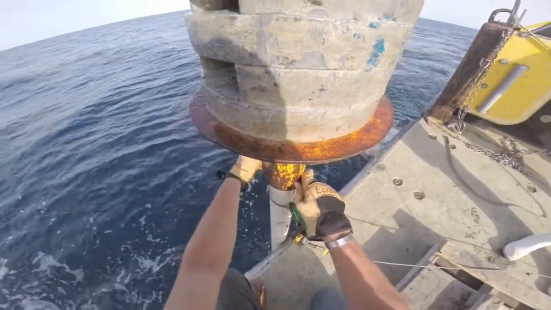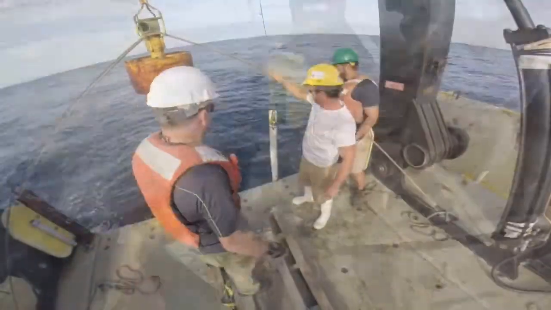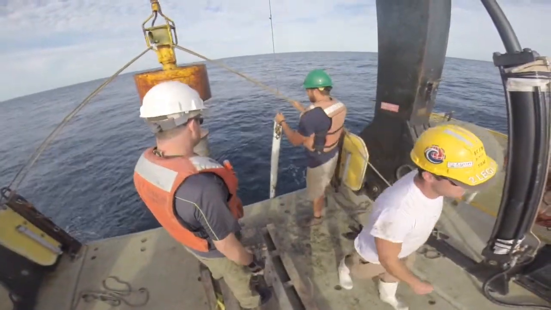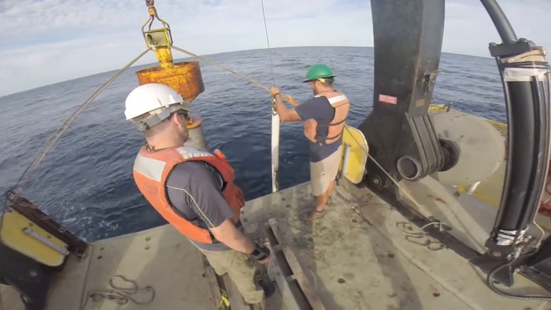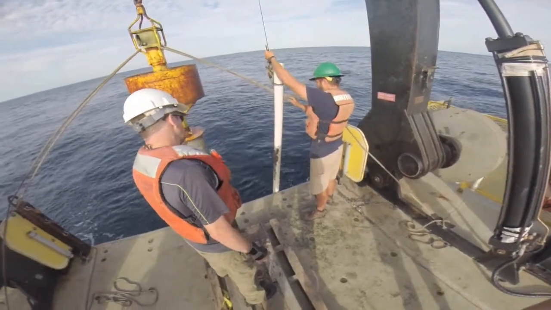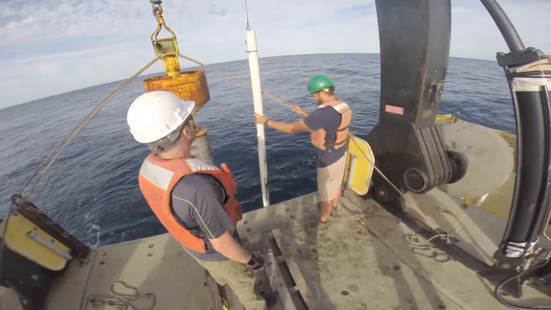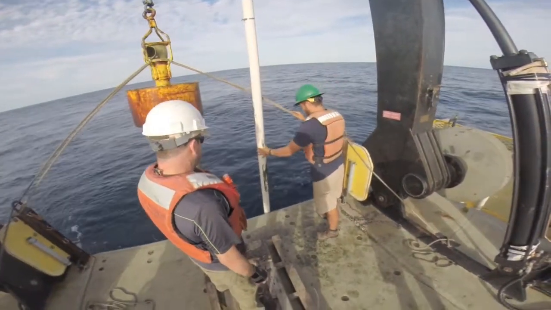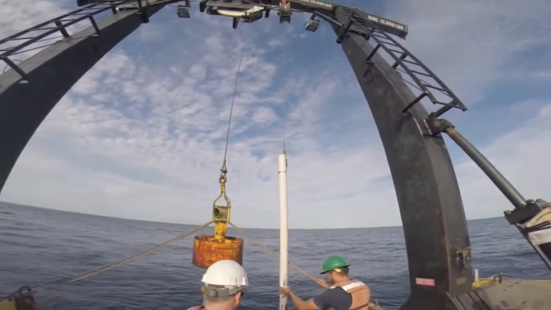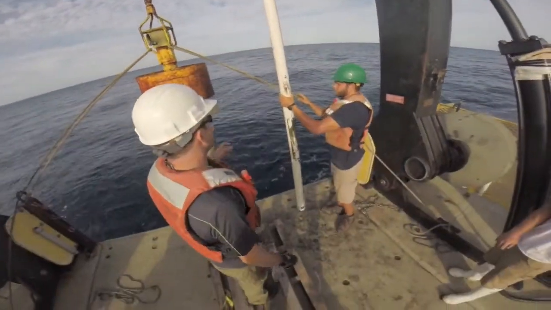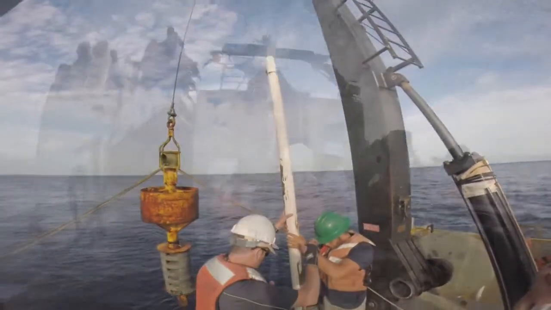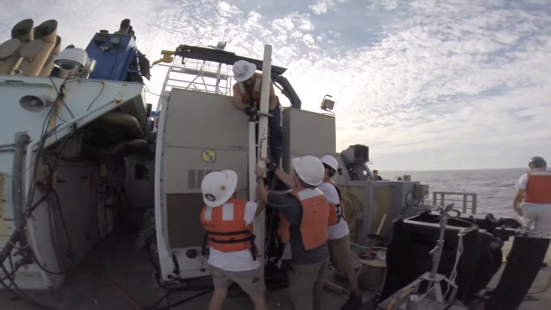On the very end of the core there's a core catcher, which allows sediment to go in but not out. Then that core is brought back to the ship. The core liner is then removed from the large metal gravity core, and then it's sectioned and analyzed later. From the cores we can measure porosity, permeability, compressional sound speed and attenuation, shear sound speed and attenuation, conductivity.